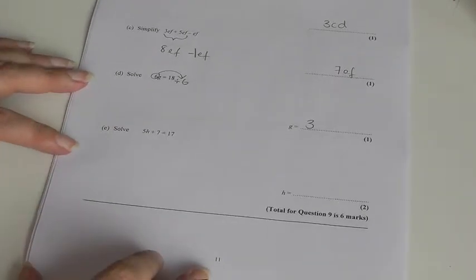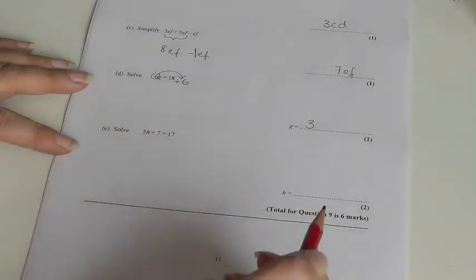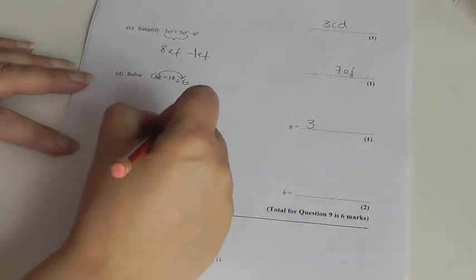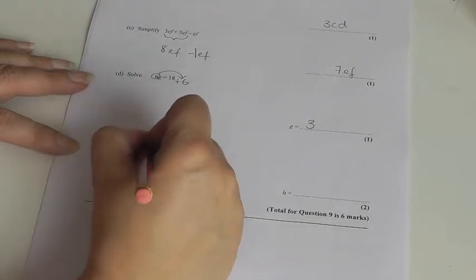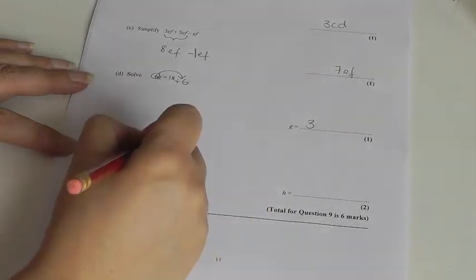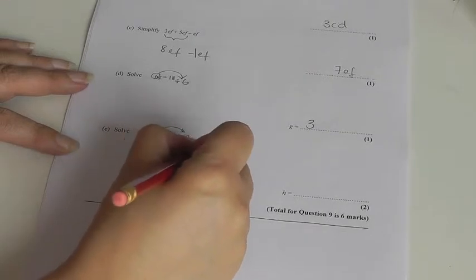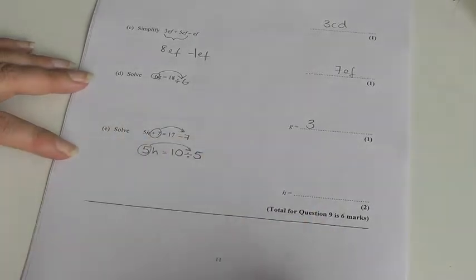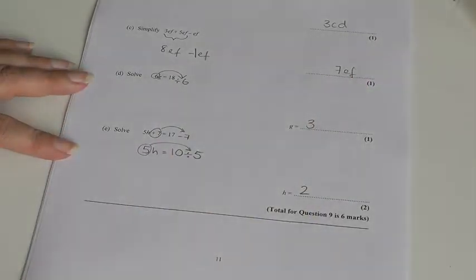For the second part of this, so part E, I have one with a two-step equation. I'm going to start off moving the plus 7 over and making it a minus 7. This gives me 5h equals 10, and then I'm going to move that 5 over. It was timesing, it's now dividing. How many 5s are in 10? There's 2.